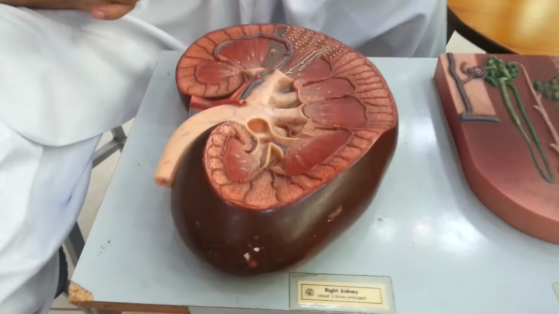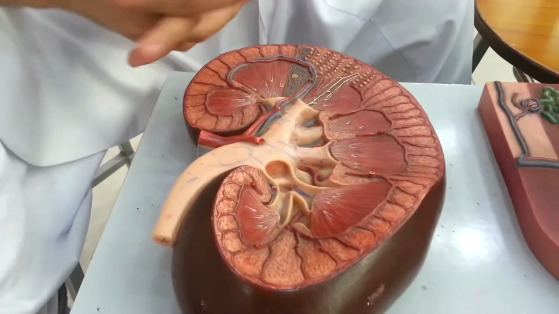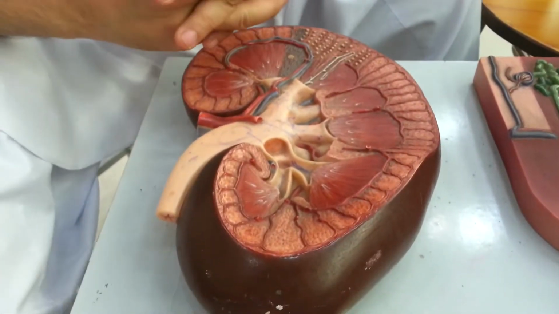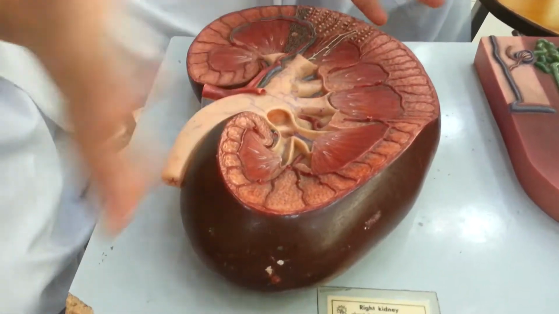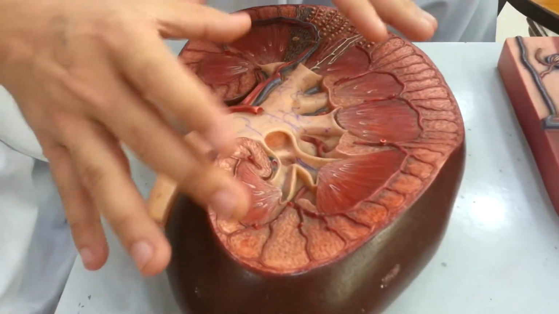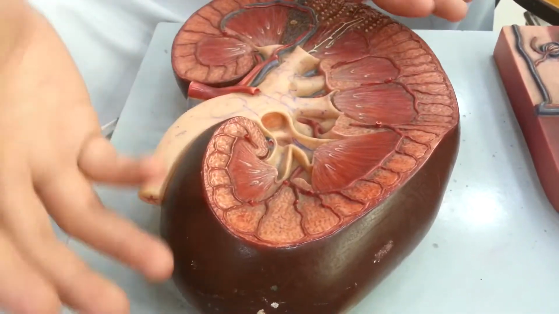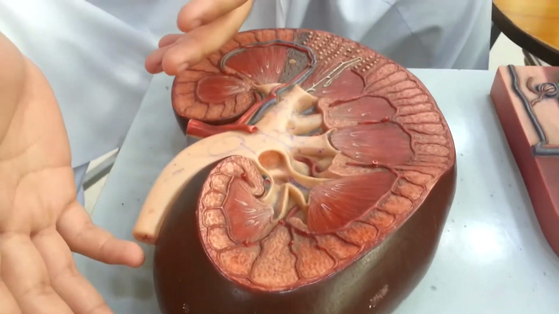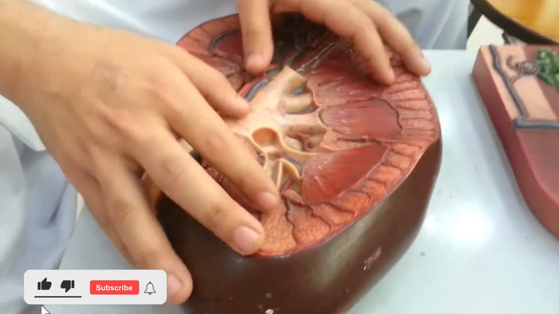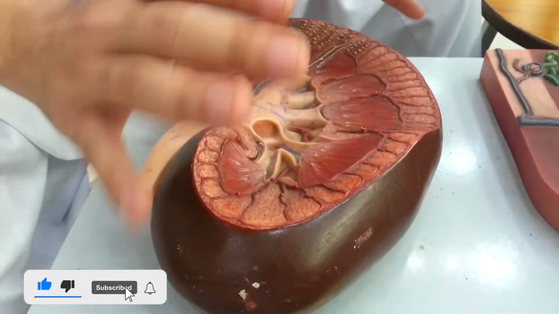Today we'll be presenting the kidneys. We'll be covering the basic structure of the kidney, the external features, the arterial supply, and the internal structure. So first of all, let us come to the kidney.